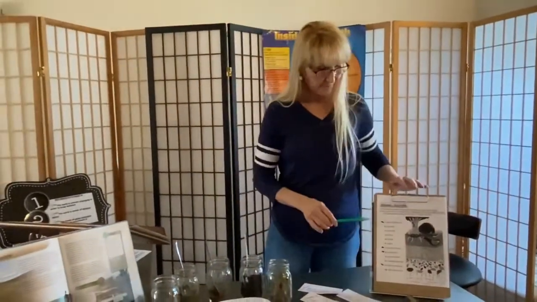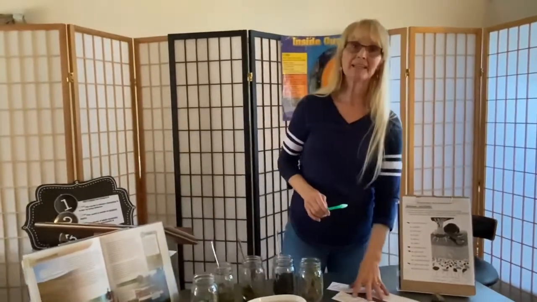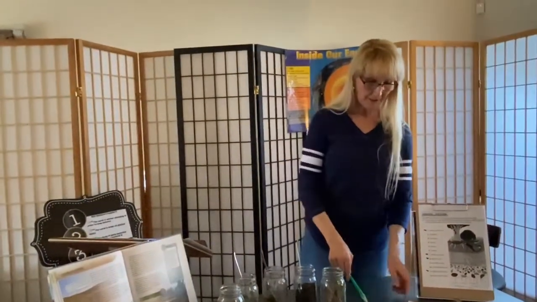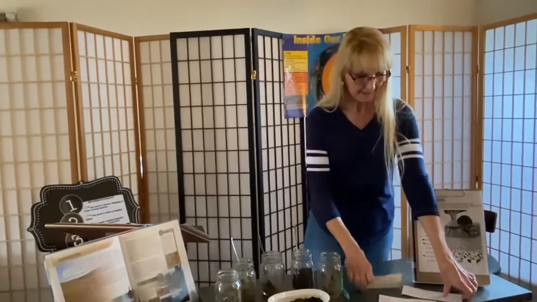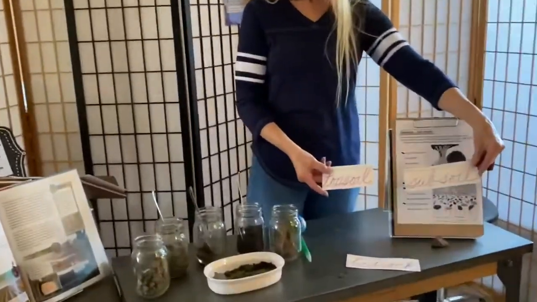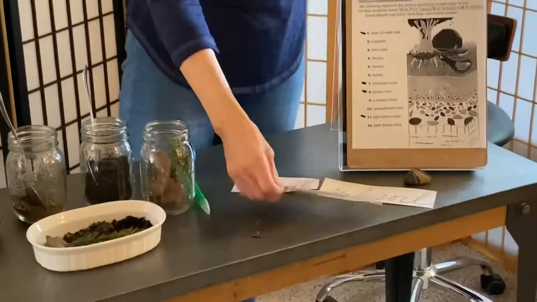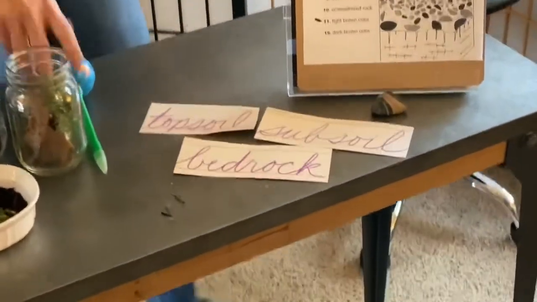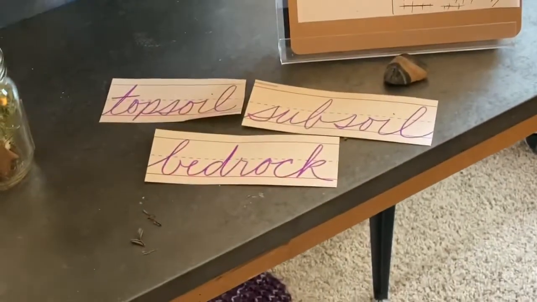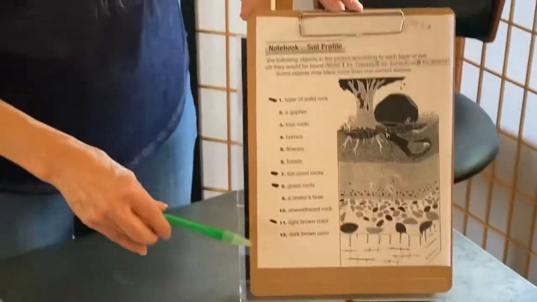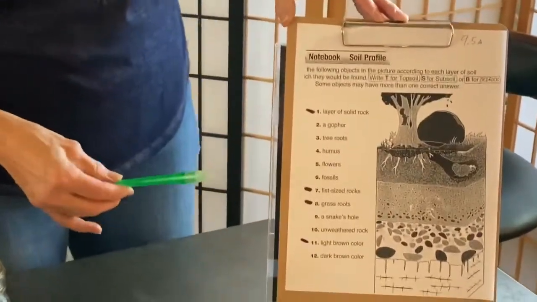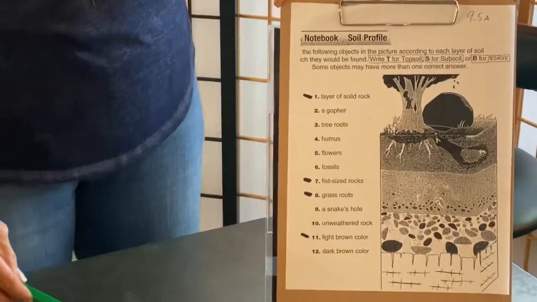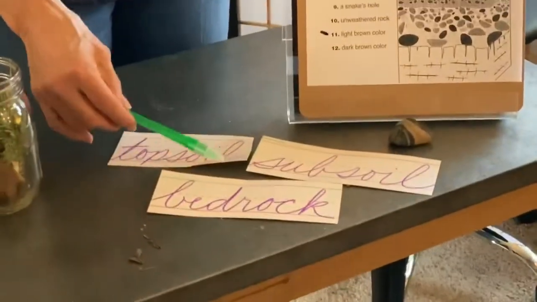And then what I want you to do is to know three key words. I want you to know topsoil, subsoil, and bedrock, because these three areas are where our soils end up settling, and we want to know the difference between them. So I'm just going to ask you for today. I'm going to ask if you can tell me where this is probably located. Think of the word topsoil, subsoil, bedrock.